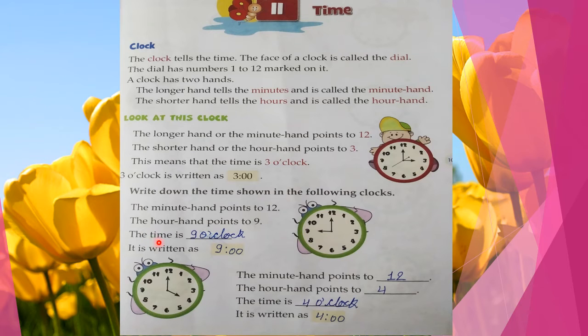So it means the time is 9 o'clock. What is the timing? 9 o'clock. It is written as 9:00. Next clock. The minute hand points to 12. See here in this clock, the longer hand, minute hand, is at 12 and the hour hand points to 4. So the timing is 4 o'clock. What is the timing? 4 o'clock. It is written as 4:00.